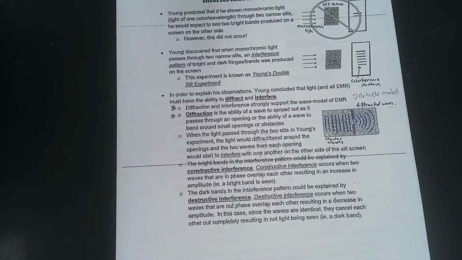This is language that we definitely saw in Physics 20 when we were doing simple harmonic motion. Grade 11s just came right out of that, but grade 12s, you might have to dig into the recesses for your knowledge. Dark bands in the interference pattern are destructive interference. That's when two waves cancel each other and decrease the amplitude. We're going to do some drawings in this spot here.